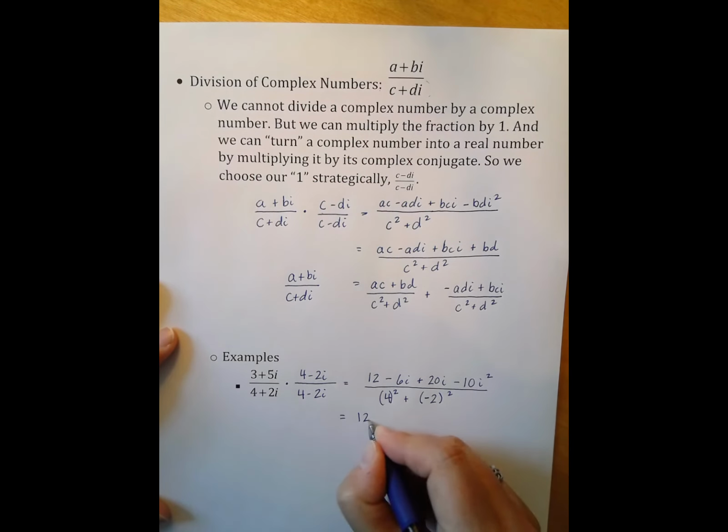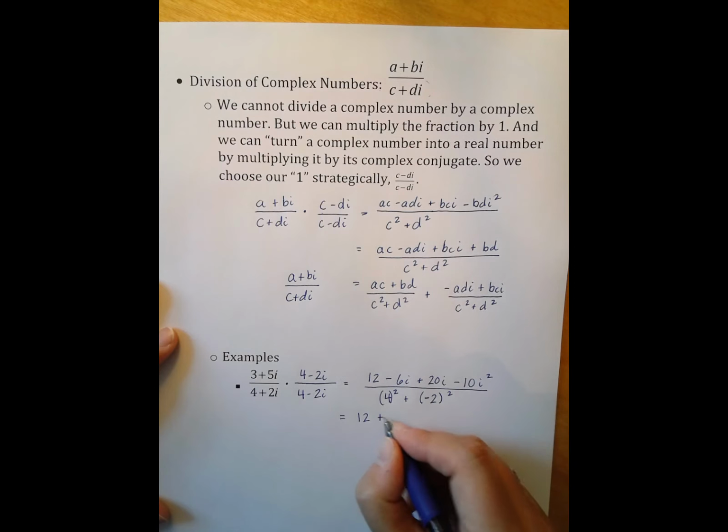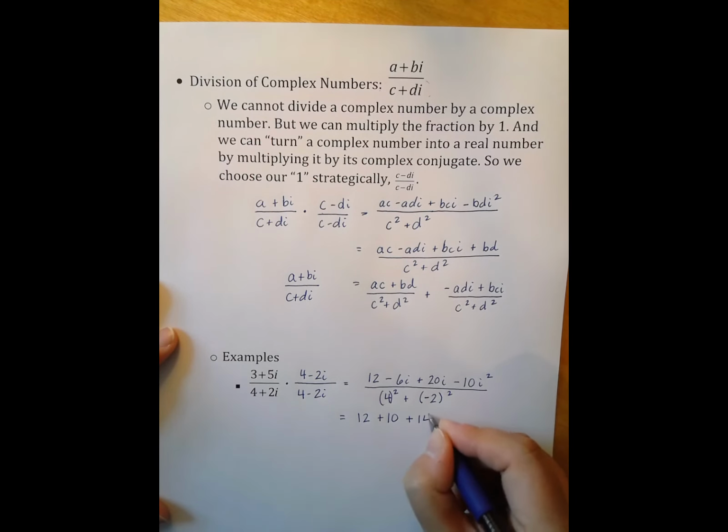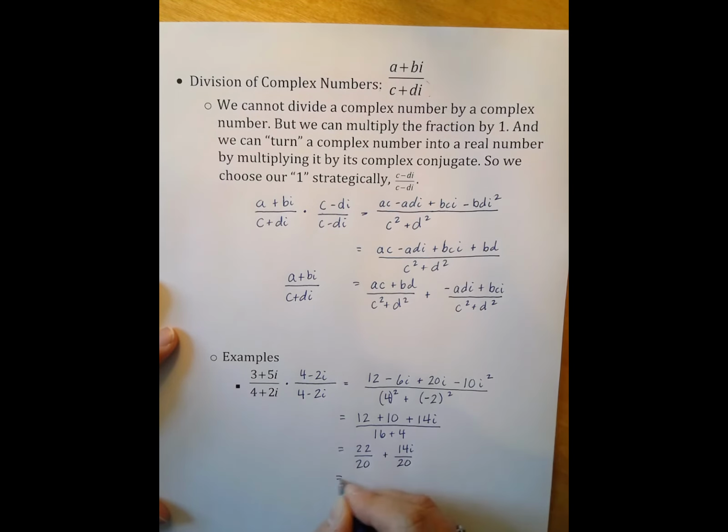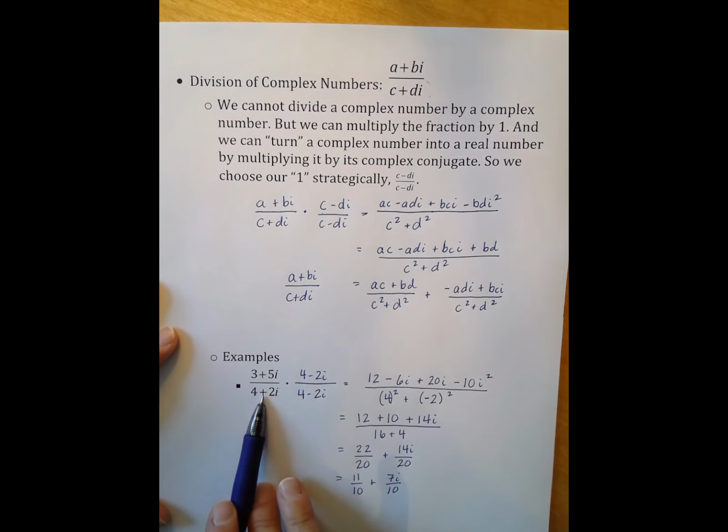So I've got 12, and I know that my negative 10i squared is positive 10, plus 14i, all over 16 plus 4. I get 22 over 20, plus 14i over 20, which means if I reduce this, I end up with 11 over 10, plus 7i over 10. Real part, imaginary part, a complex number. This is a complex number divided by a complex number. I want a complex number, and so this is the process I use in order to do that.